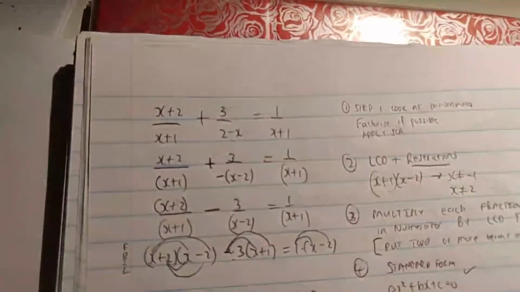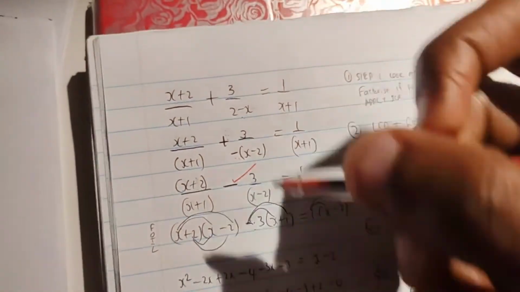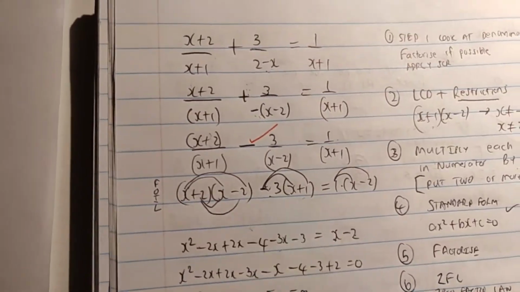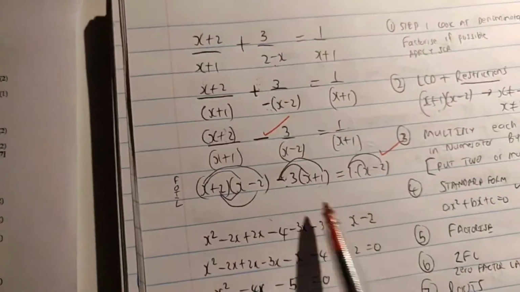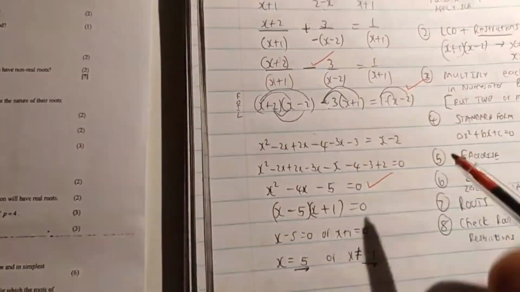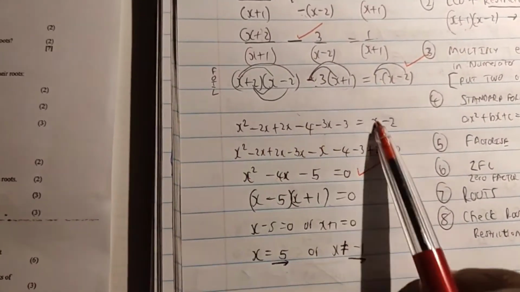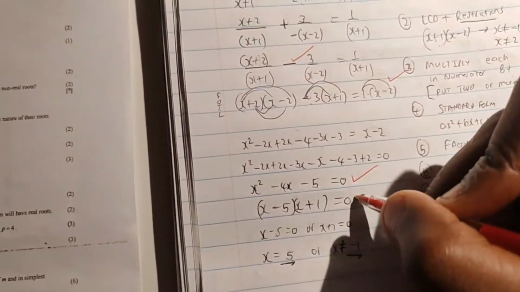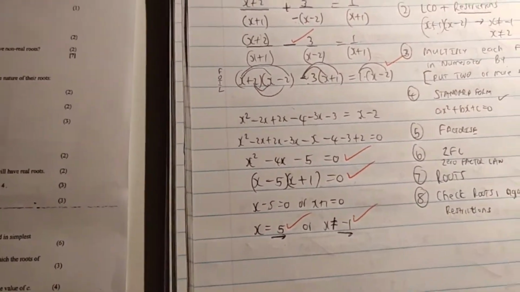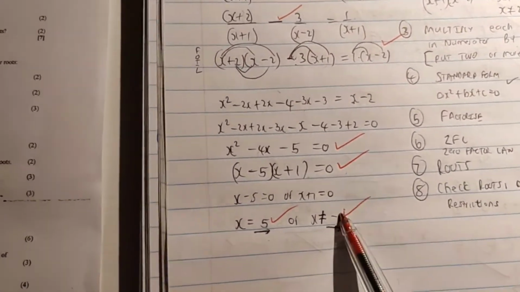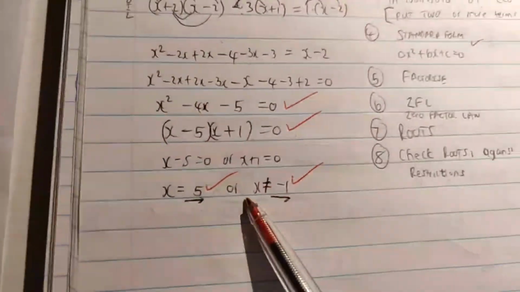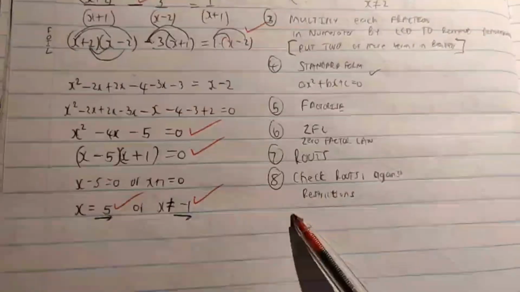Let me just suggest what would be the mark allocation. Applying the sign change rule for your factorization of x minus 2 here, that would be 1 mark. The elimination of the denominator, that would be a 2nd mark. Then you FOIL and you get to standard form. Getting to standard form would mean that your distribution and everything has gone 100% correct. Getting your factors and then the 2 solutions and making sure that one of them is eliminated or is not regarded because of the fact that it goes against the restriction.